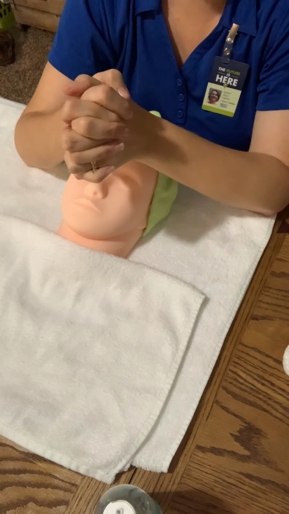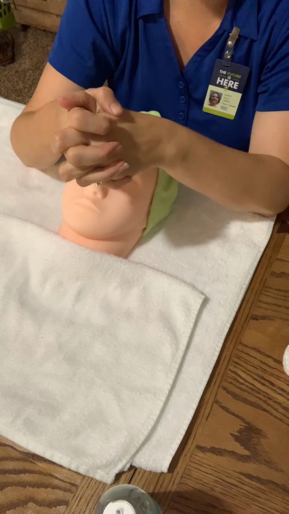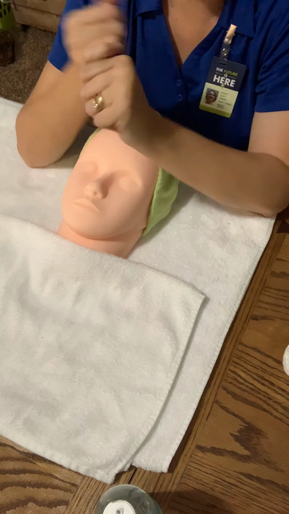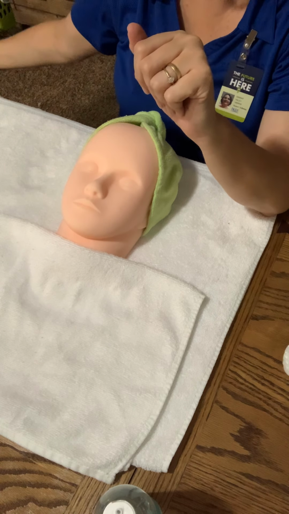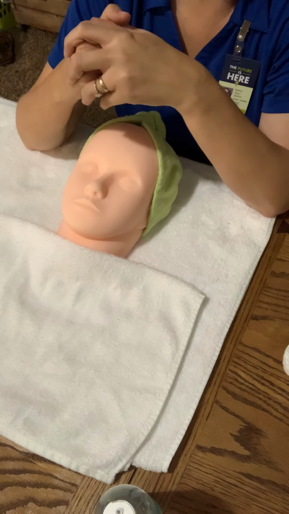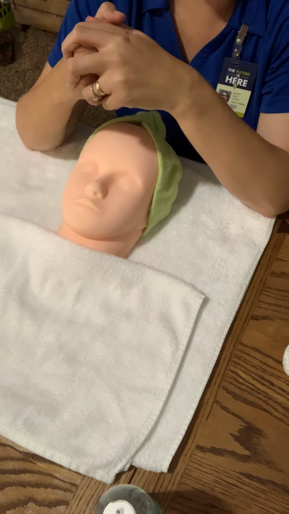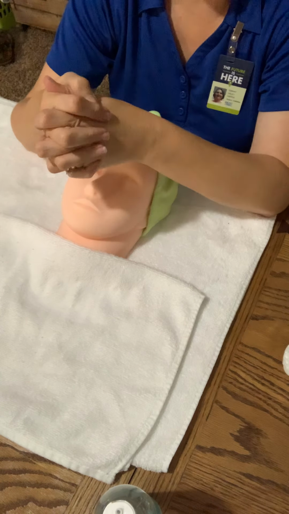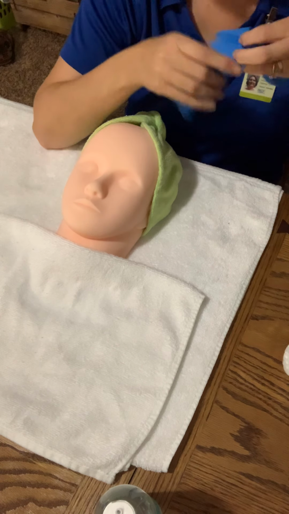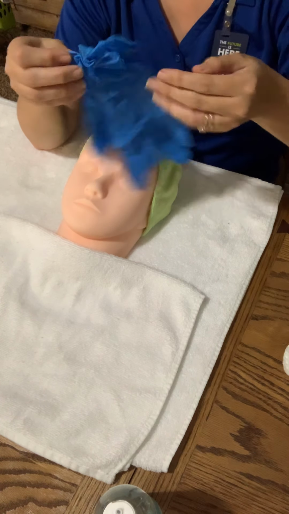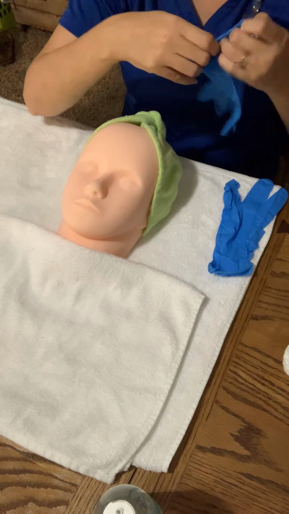And we're going to rinse our hands with warm running water, dry them with a dry paper towel, and dispose of that paper towel in the trash. Then we are going to re-glove for our service, and get ready to go.